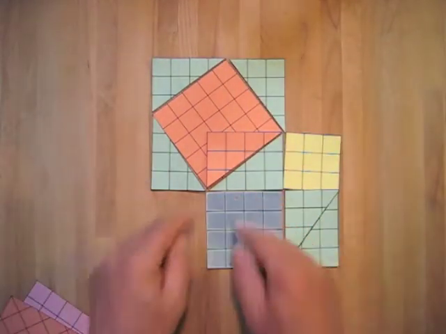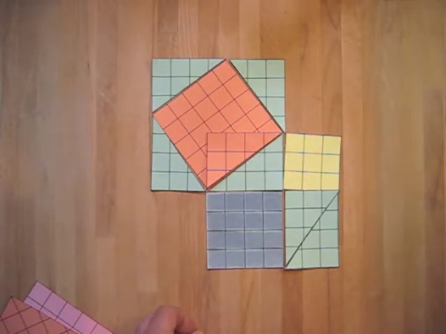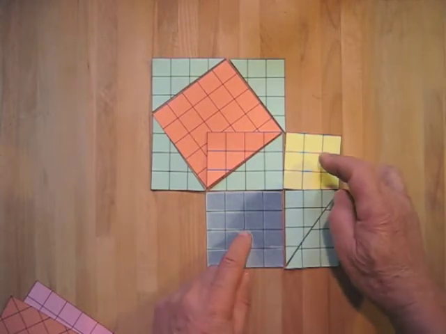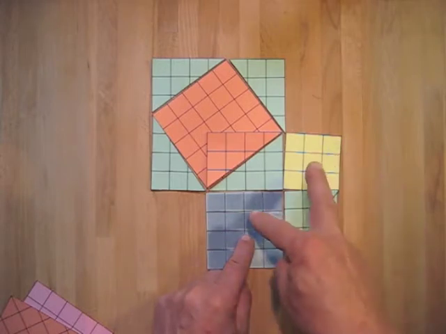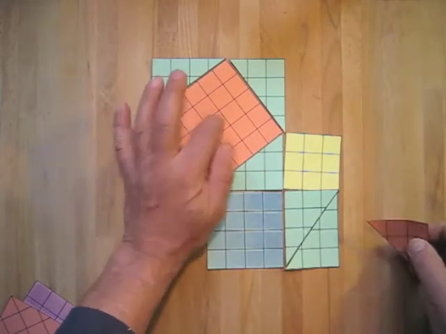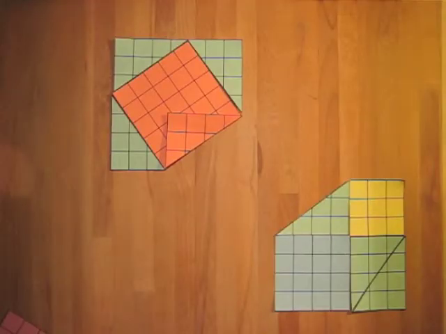So if these 2 large squares have the same area, they've got to. If each of those is made up of 4 triangles and other bits, then those other bits must be equal in area. In other words, this area must be equal to this area. And again, that's all Pythagoras' theorem says.